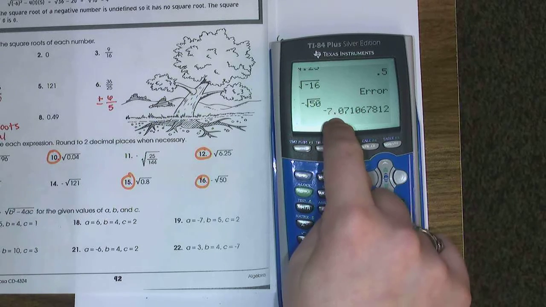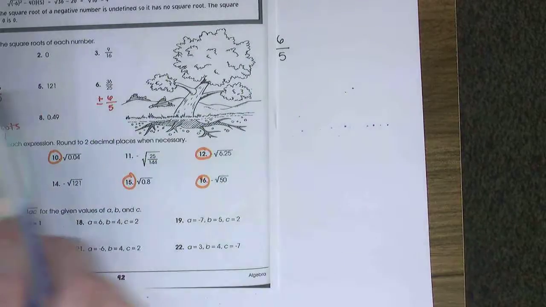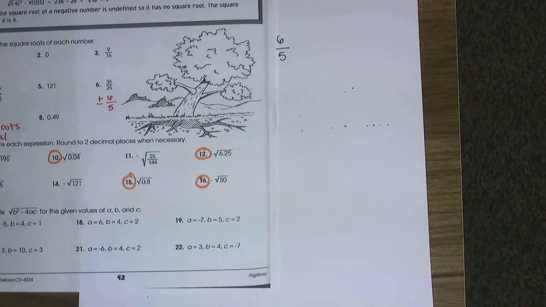Okay, and that's how you would go about doing those ones for the calculator ones. I'm not going to do any more of those. You're responsible for the whole rest of the worksheet other than the ones that I do.